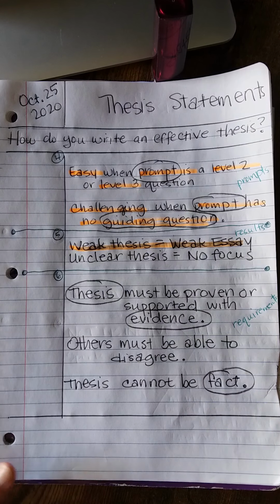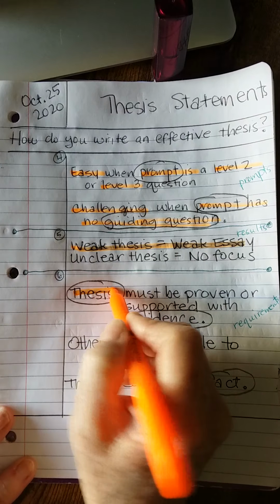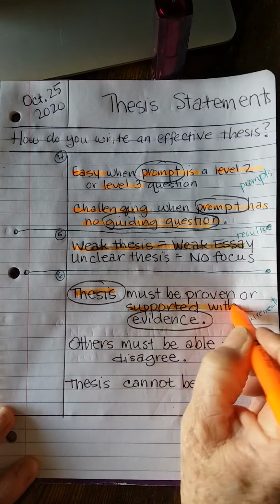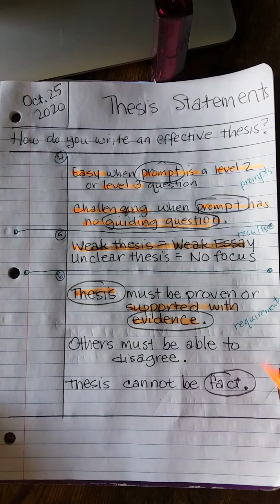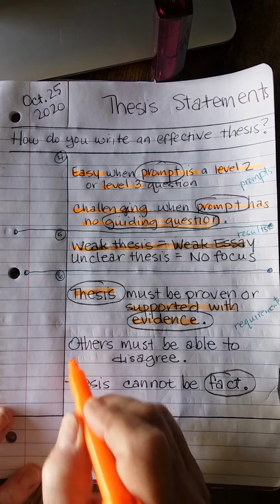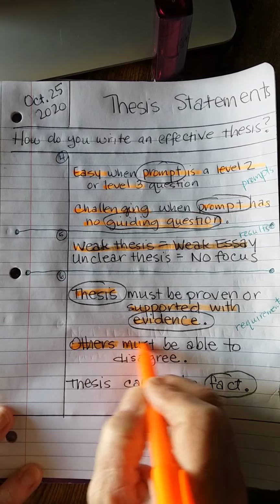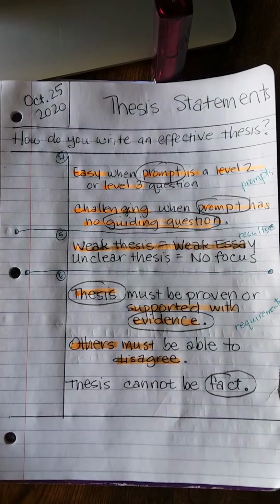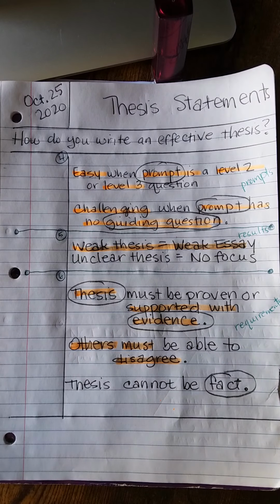Now, what are my main ideas? Thesis must be proven or supported with evidence. So I'm going to highlight thesis, and I'm just going to go supported with evidence. These are the same, so I don't need to highlight both. Others must be able to disagree. Not everyone maybe, but somebody must be able to disagree.